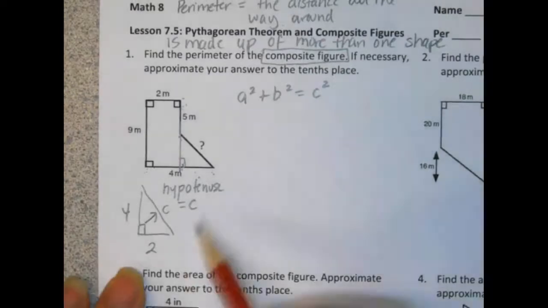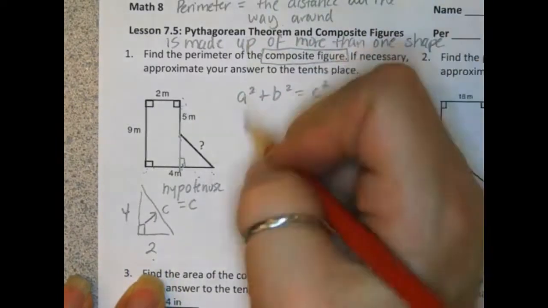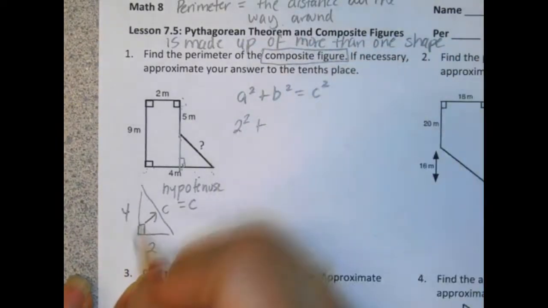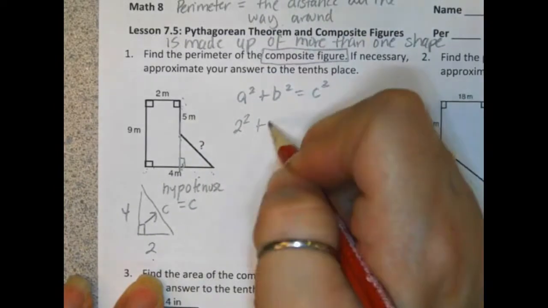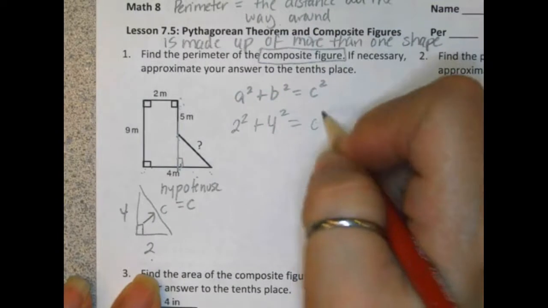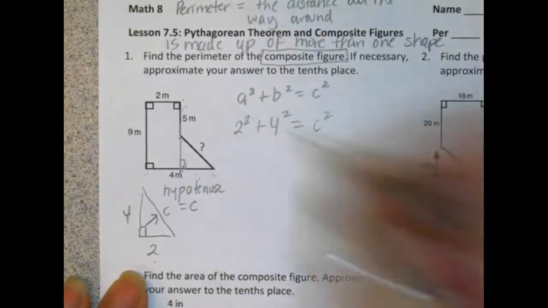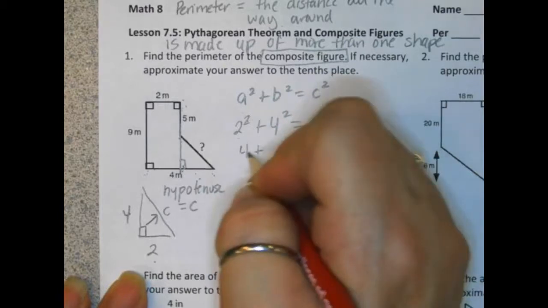So what is my A going to be? I'm in the habit of using my smallest one, so I'm going to say 2 squared. What's my B? 4 squared. And what's my C? We don't know, right? So it's going to be C squared. So now I can just solve this. What's 2 squared? What's 4 squared?